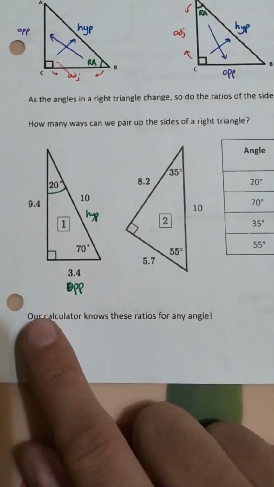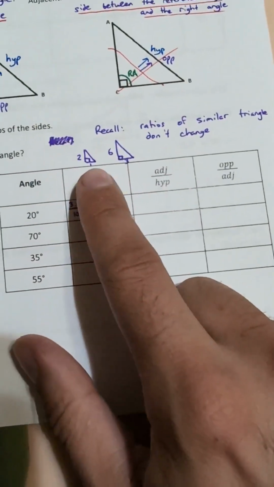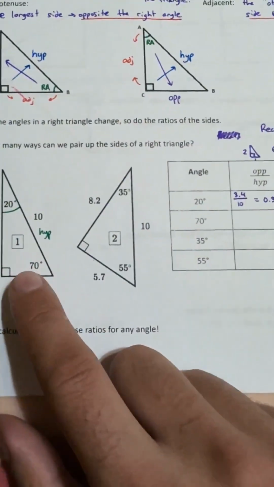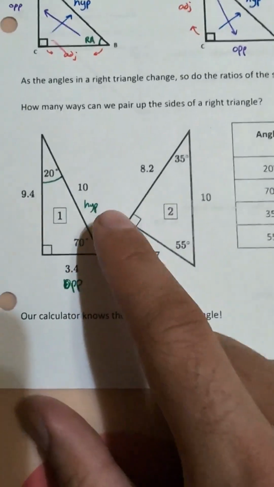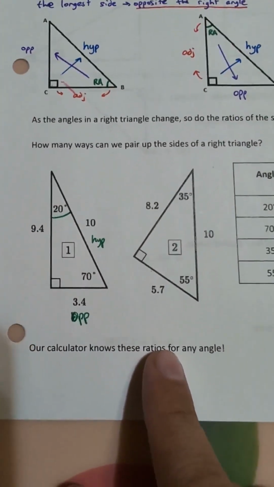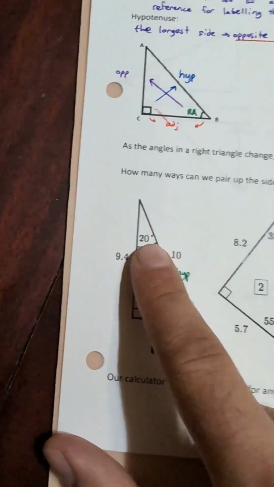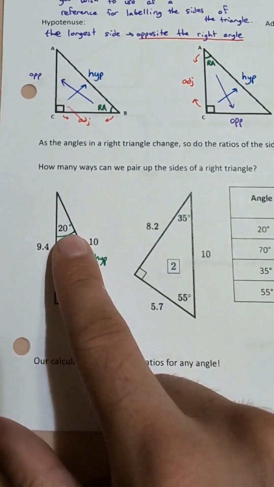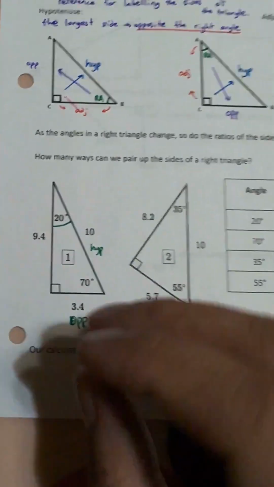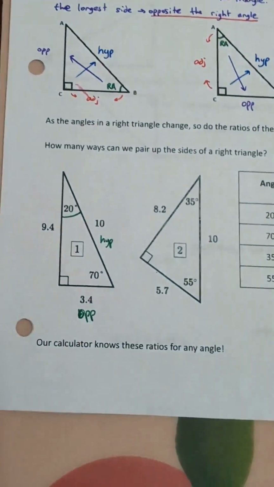And it turns out that if I tripled everything or I doubled everything, I get that same ratio of sides. The ratios never change. And so our calculators actually know these ratios for all these different angles because they don't change. If you have a 20-degree angle in a right angle triangle, that ratio should always be the same because it's just getting scaled up.